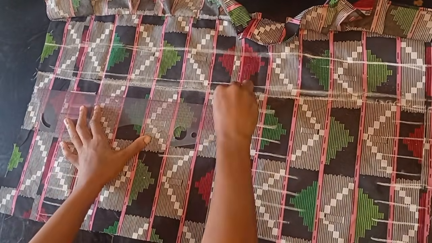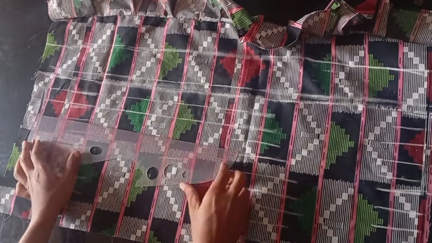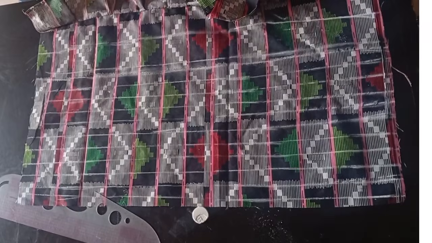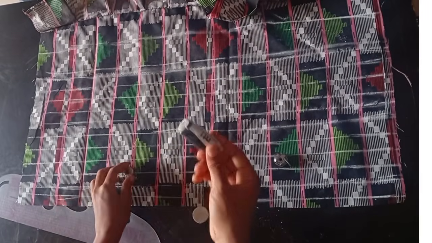Now what I will do is I'll start connecting all these lines because you're going to sew on the line. This will serve as a guide so that it will be straight. If you're sewing it without marking out lines, it might not come out nice.